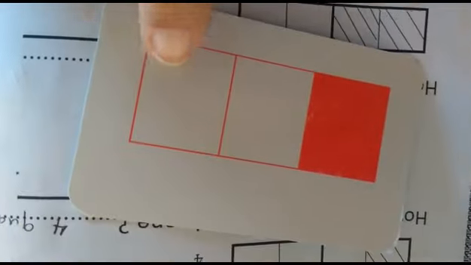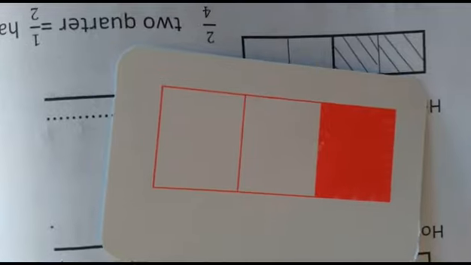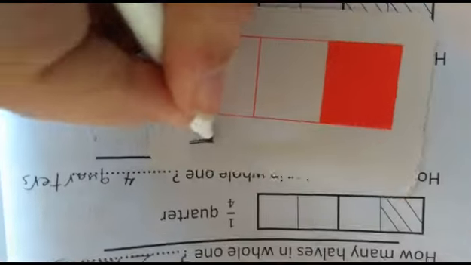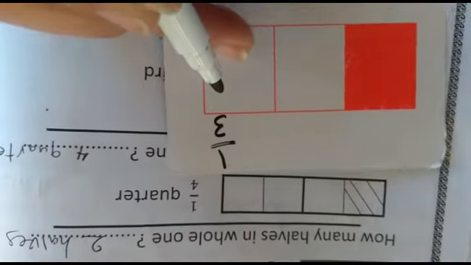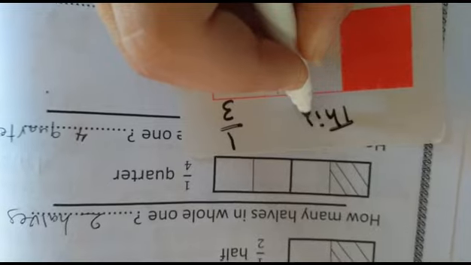Now I have whole 1, but now I divide it into 3 equal parts. Can you tell me, if I want to represent the colored part here, I will write what? Yes, the fraction line. How many colored parts? 1 up. And how many all parts? 1, 2, 3. I will write 3 down. This fraction is called third.